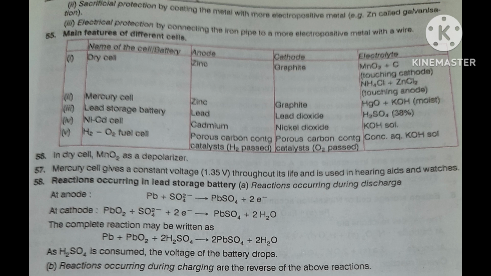In a dry cell, MnO2 functions as a depolarizer. Question is asked. In a dry cell, MnO2, manganese dioxide, is black in color. In a dry cell, manganese dioxide is used as a depolarizer.